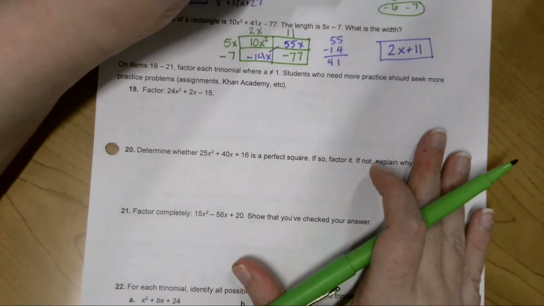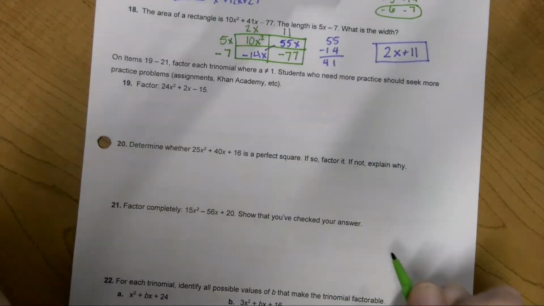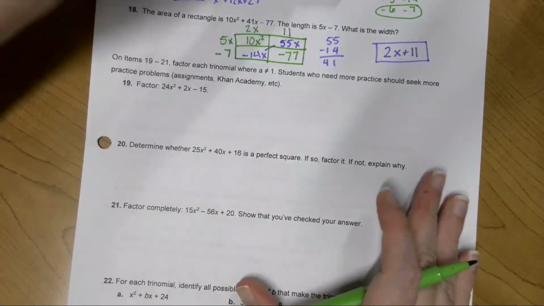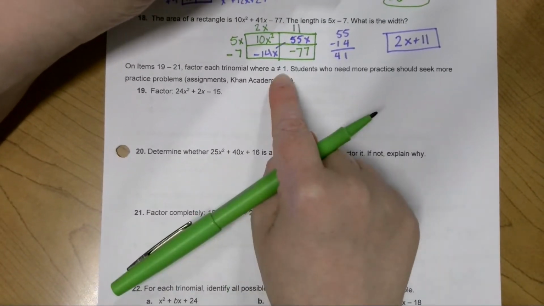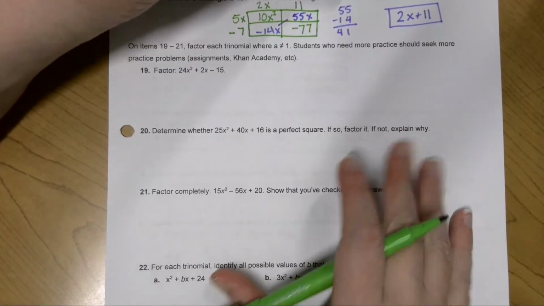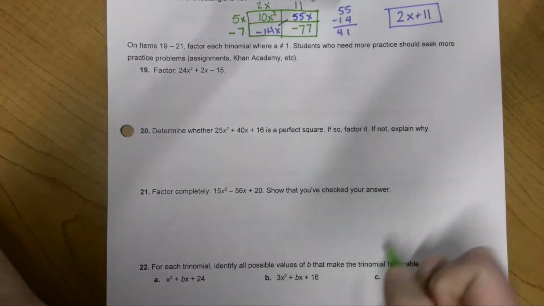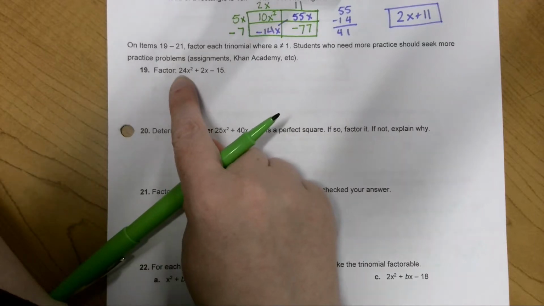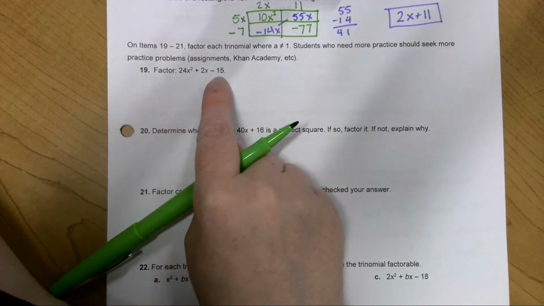Number 19. We have, these are the ones where a is not equal to 1. So we do need to kind of use the box method here. All right, so we want to factor 24x squared plus 2x minus 15.